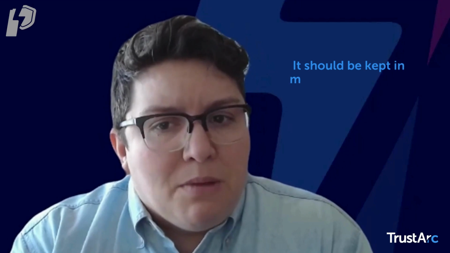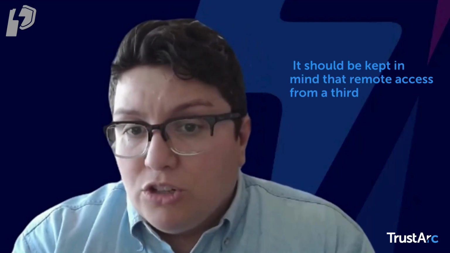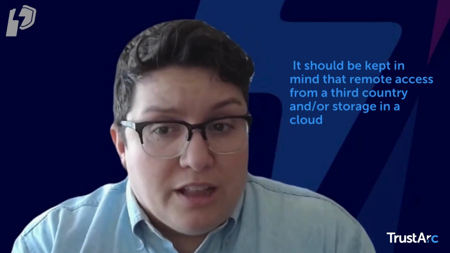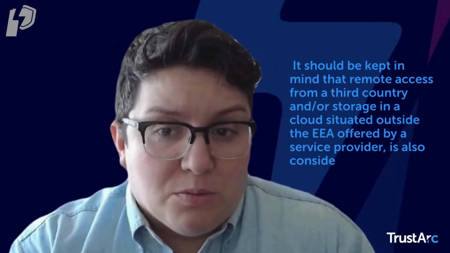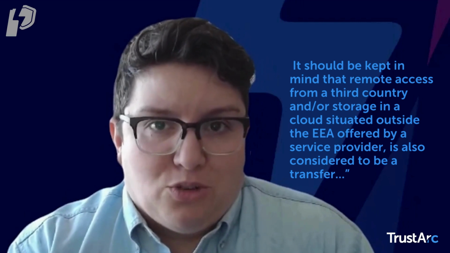It should be kept in mind that remote access from a third country and/or storage in a cloud situated outside the EEA offered by a service provider is also considered to be a transfer, even if it takes place only by means of displaying personal data on a screen, for example, in support situations, troubleshooting, or for administrative purposes.